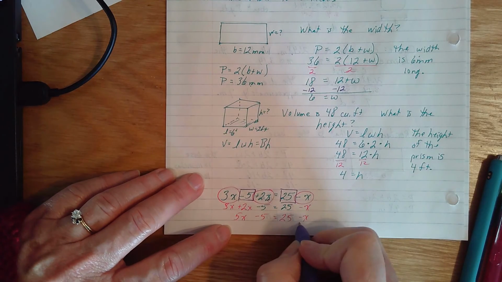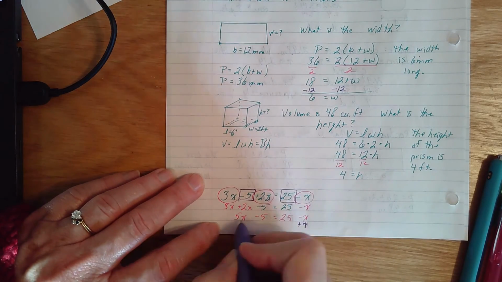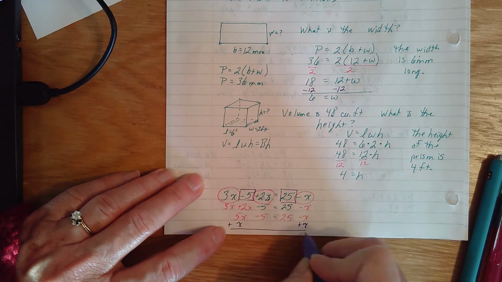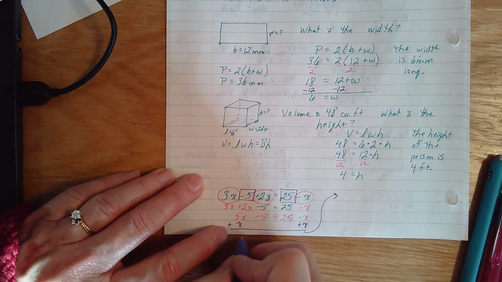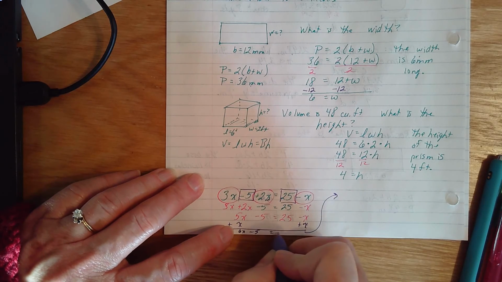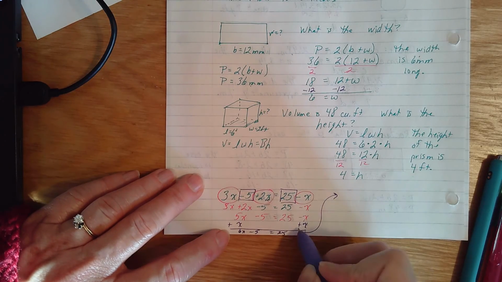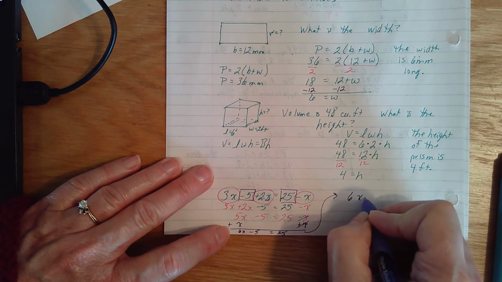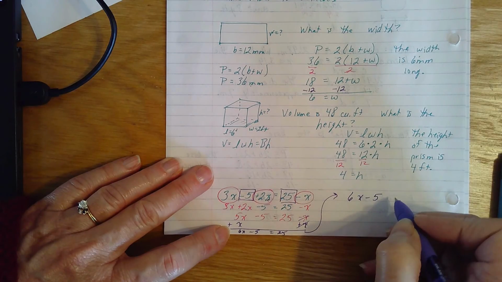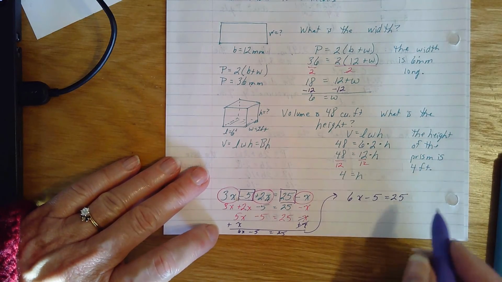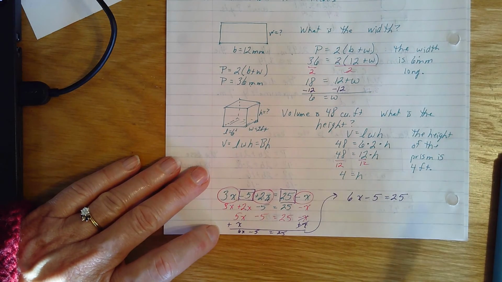I'm going to add x on this side, and I've run myself out of room. So I'm going to continue this problem up here. So this would be 6x minus 5 equals 25, because this guy is now gone. So 6x minus 5 equals 25, standard two-step equation.